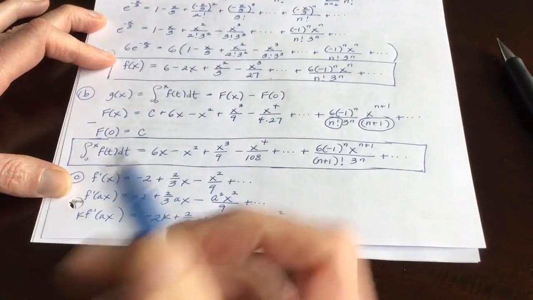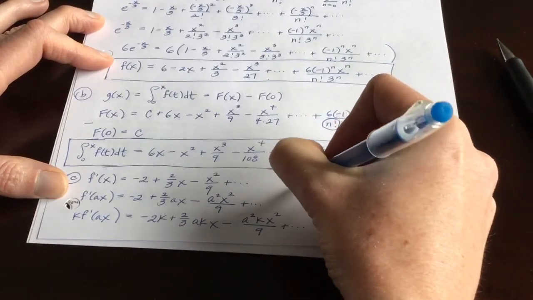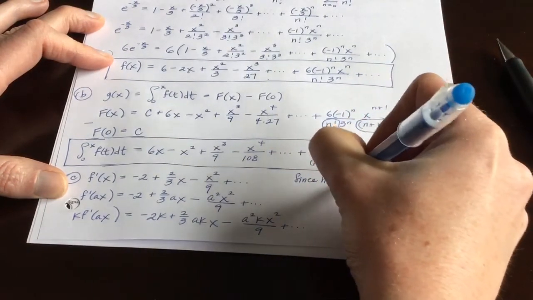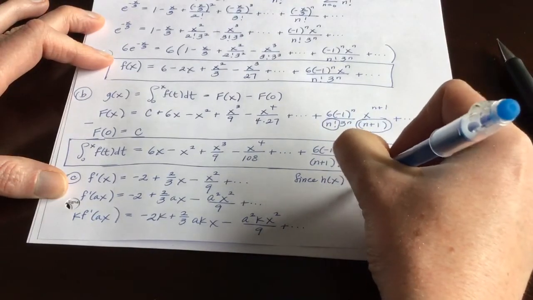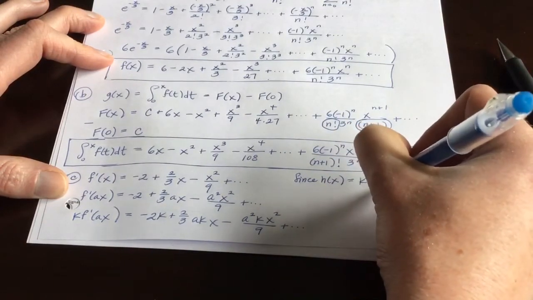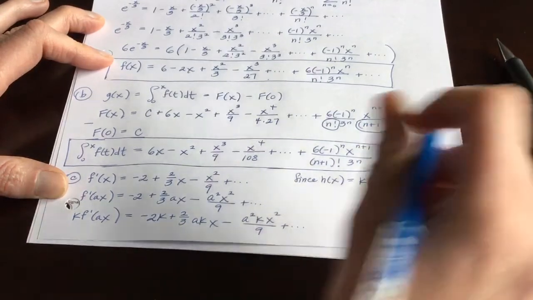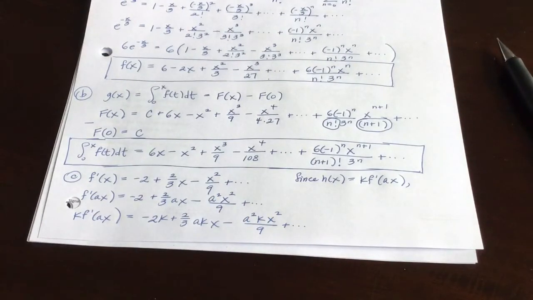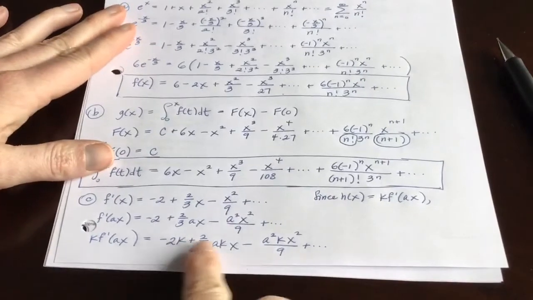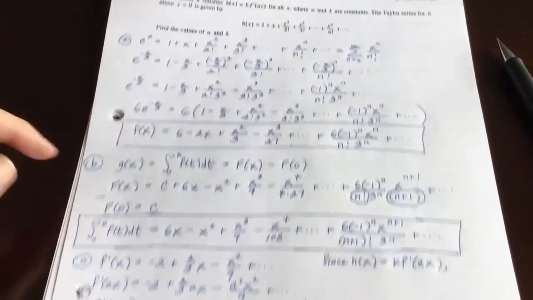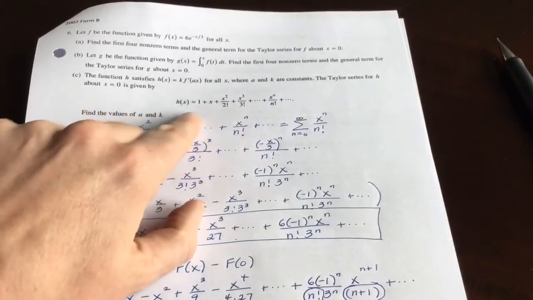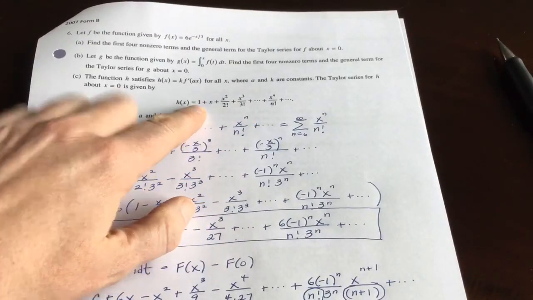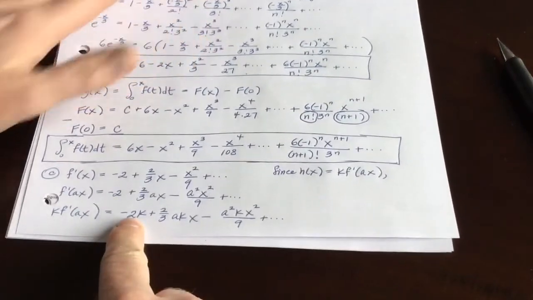Okay, now since h of x was supposed to equal this expression that I just built up, k times f prime of ax, what would that mean? If they're the same, then their constant terms should match, their number of x to the first power should match, and their number of x squareds should match. So let's look. What's our constant term for this expression? It's negative 2k. And what's the constant term for h of x? It's 1.